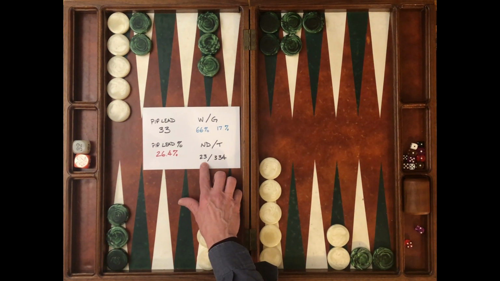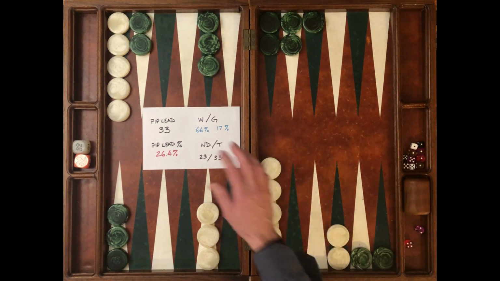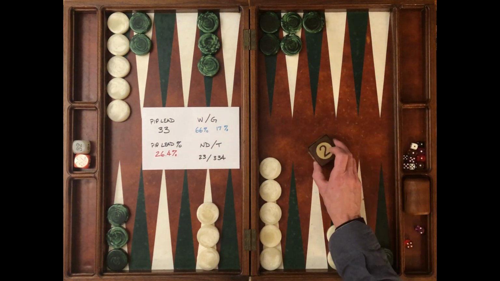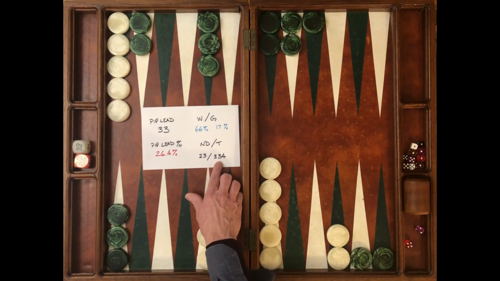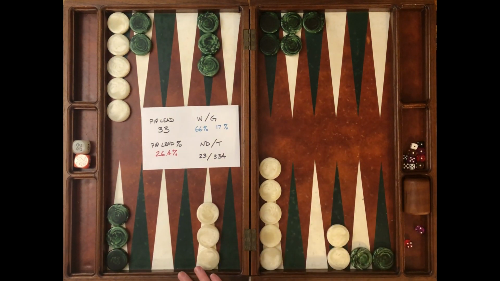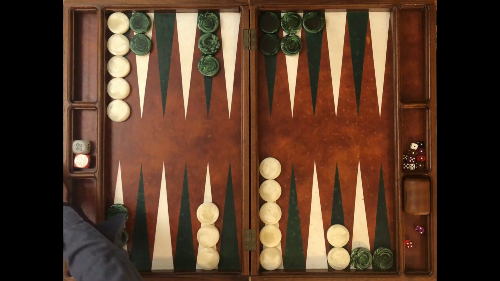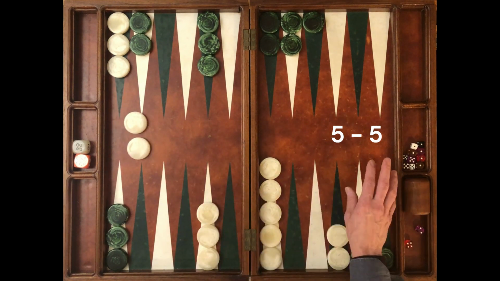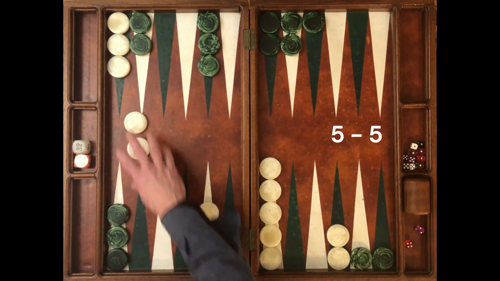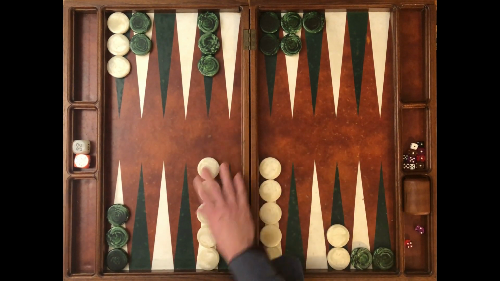By 23, it's a no double, so very close. If you made this cube, this wouldn't be a very large error, but it is a no double and a super easy take for our opponent. So we decide not to cube. We roll 5-5 again. Bring 2 checkers down to the 8 point.